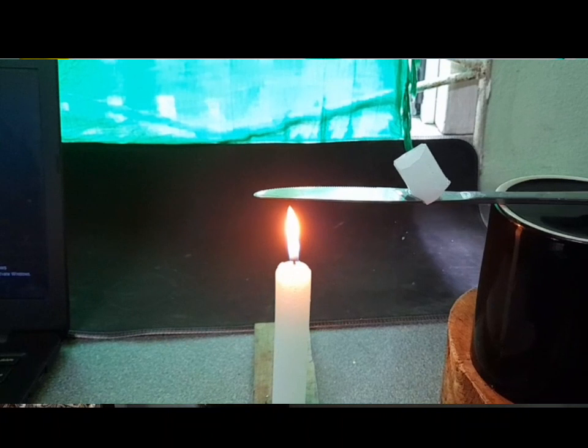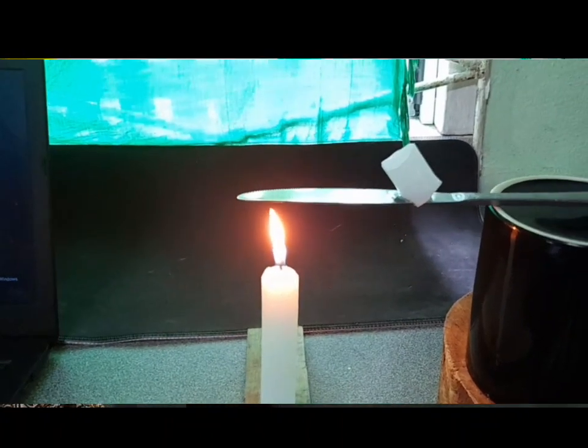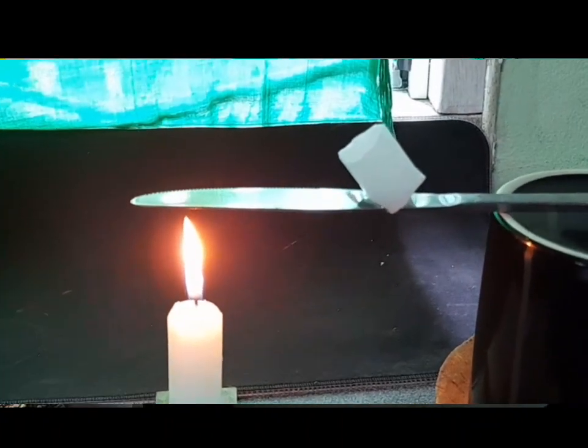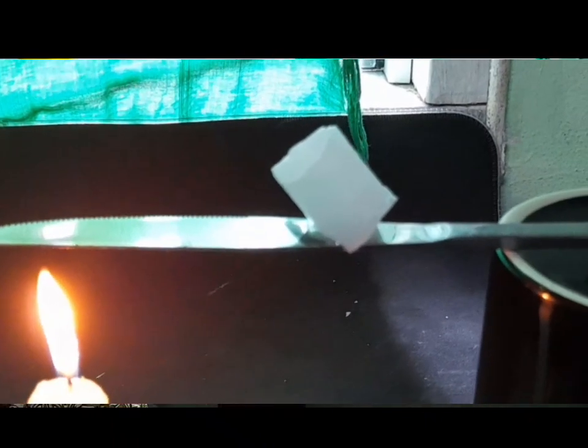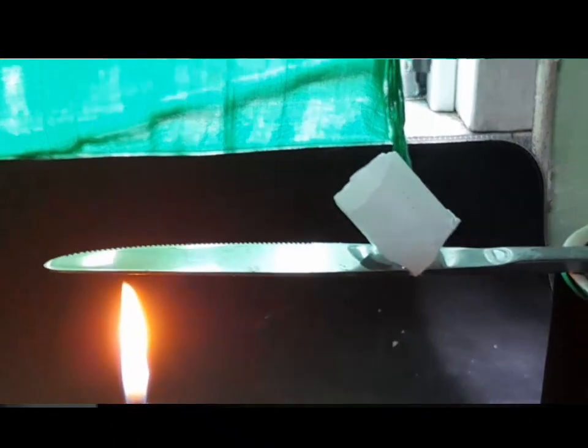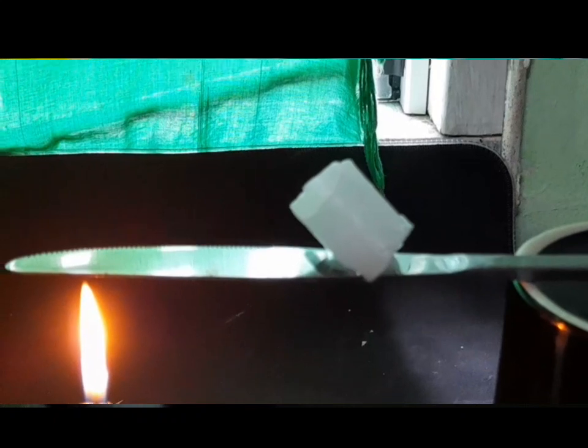As you look at the process, it's still going on. It started to melt, but we'll see as time is chasing the answer.